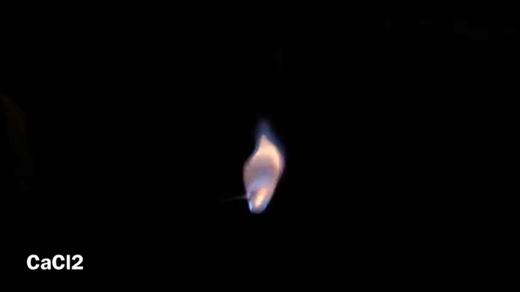The color emitted was a pinky orange. The color emitted was a green-blue.